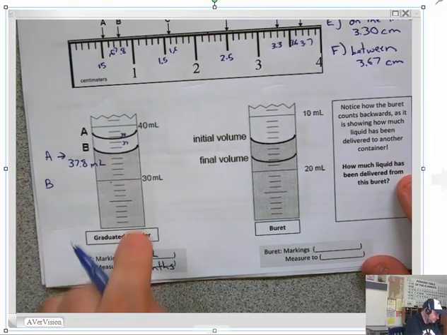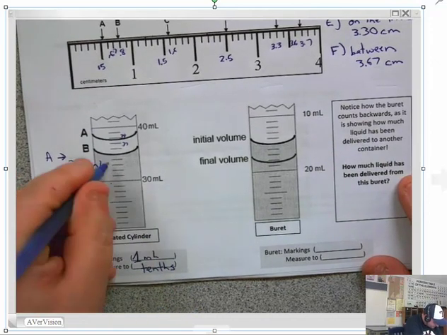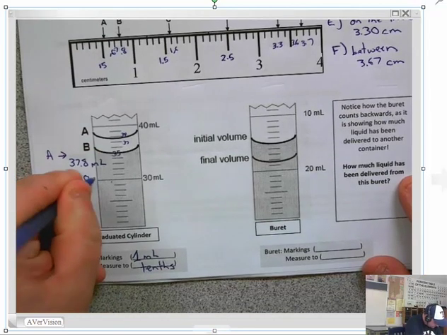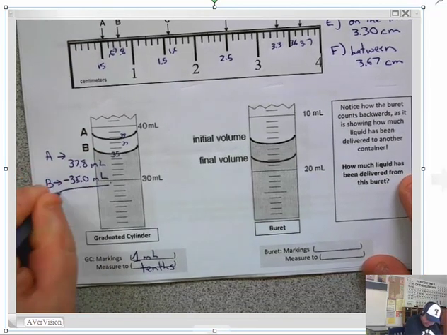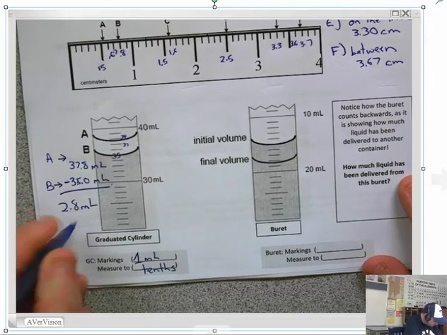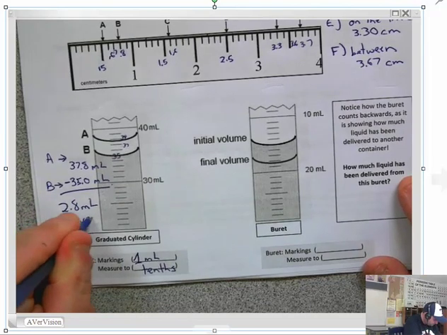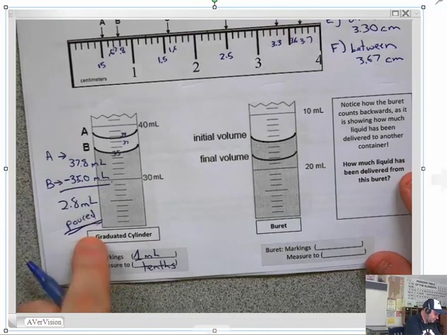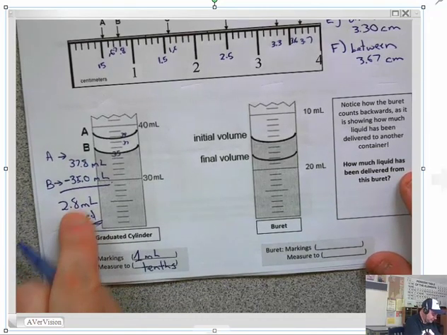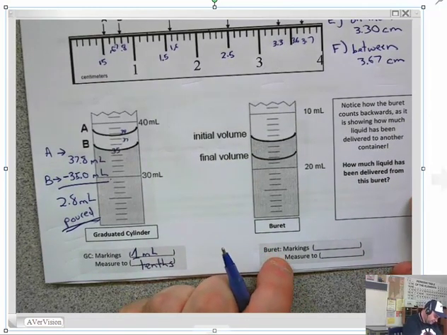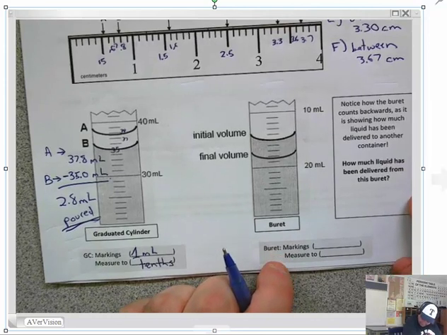B is on the line. It is on the 35 line. So this is 35.0 milliliters. You would subtract the two and you would have a difference of 2.8 milliliters you poured. Notice again, when I measure here, all my measurements are to the tenths place. You have to write the 0 because it is on the line. Because if you don't write that 0, I assume it's not on the line, and I assume we have a different graduated cylinder that is marked by tenths.